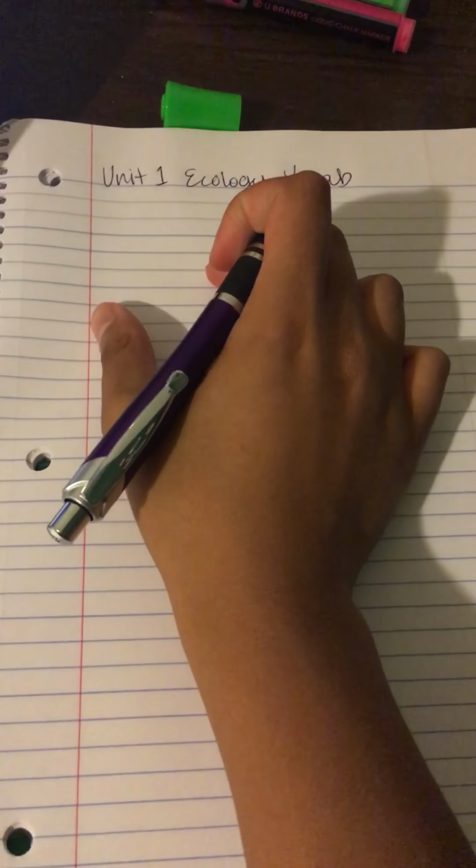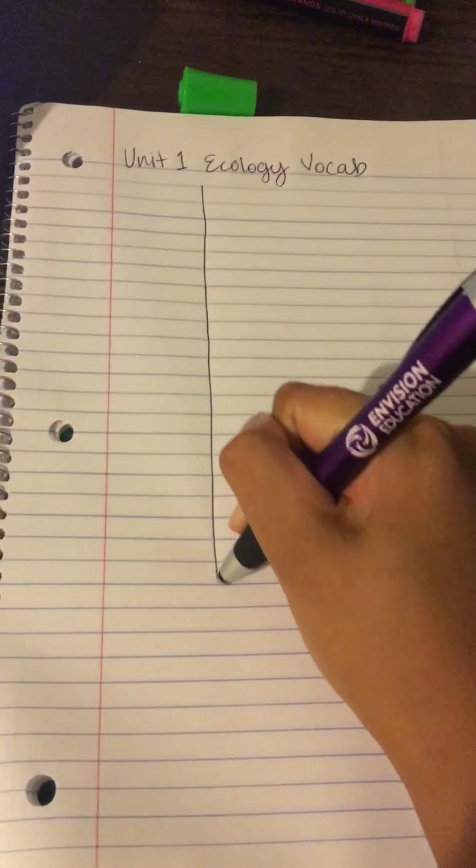So let's start off with the table. Go ahead and make 3 lines. Make sure you'll have enough room for the definition. These lines do not have to be perfect, just as long as you have enough room for your definition, vocab, and drawing.